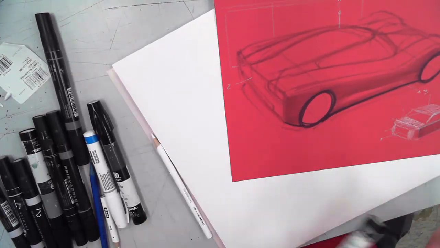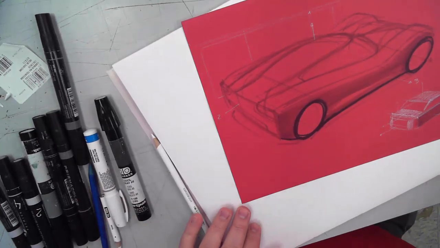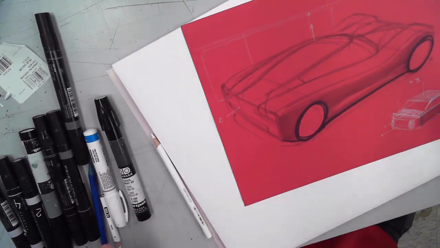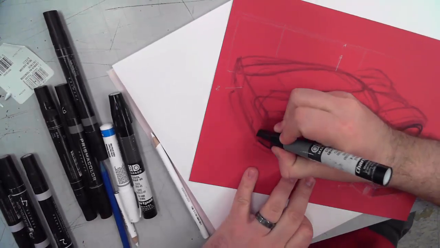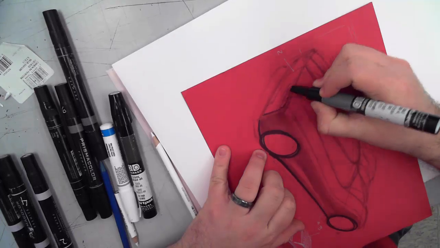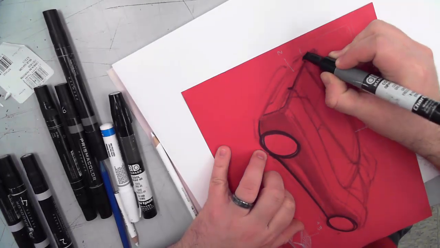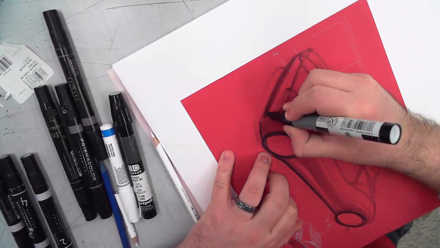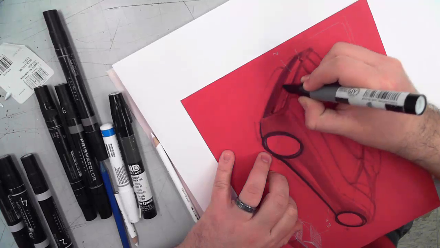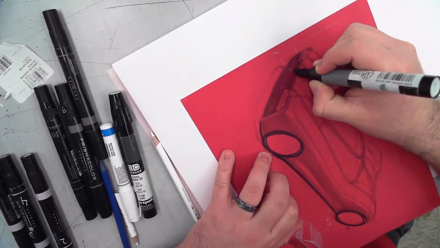This side should be darker because it is darker material, obviously, right? So I can add dark inside.